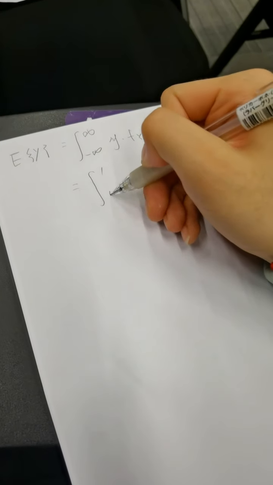So the last part, E(Y). It can be directly calculated by taking the integral of y times small f(y). This is just the equation, and we can put the values in here.